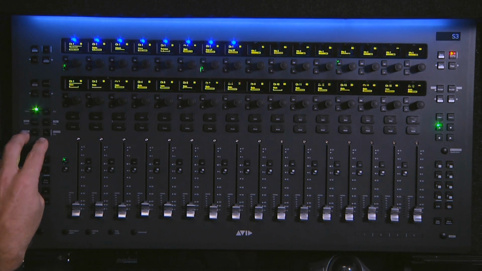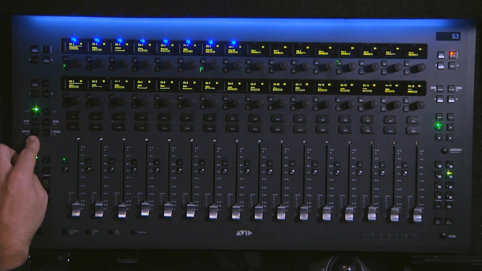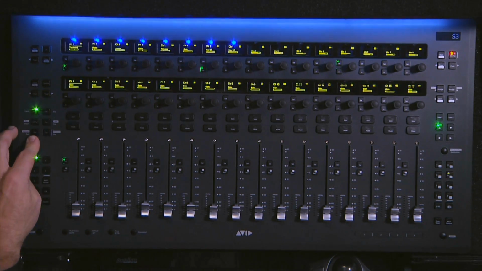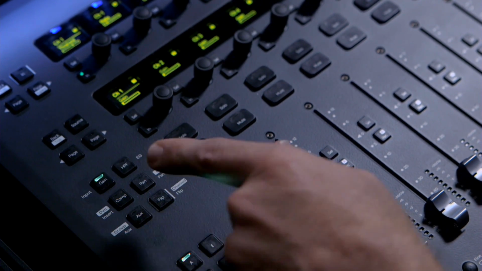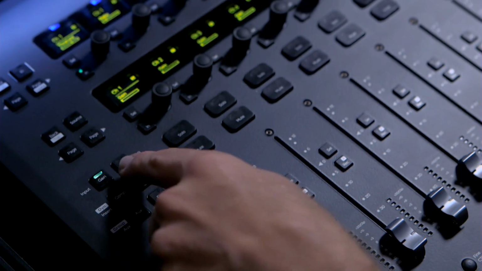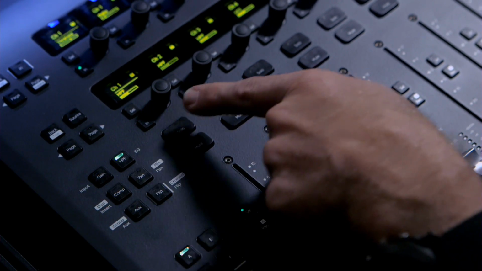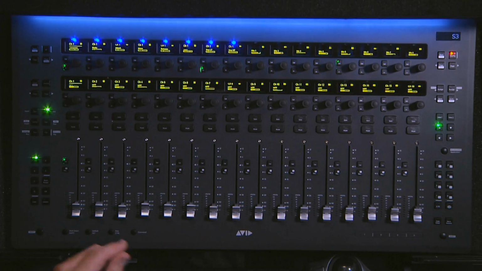As we move on down, this will be very familiar to you compared to previous Venue consoles. As you can see here, we have input gain as a selection for the encoder choice, or we can make it high-pass filter. Now all of the knobs are high-pass filters on the console.